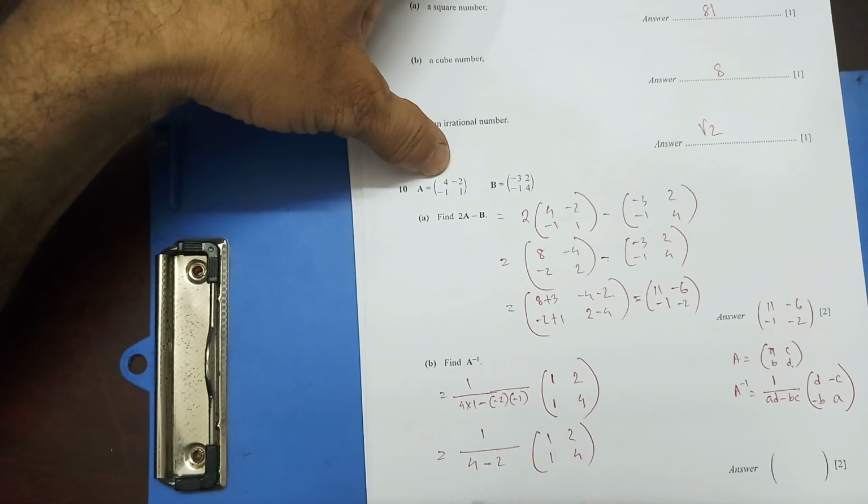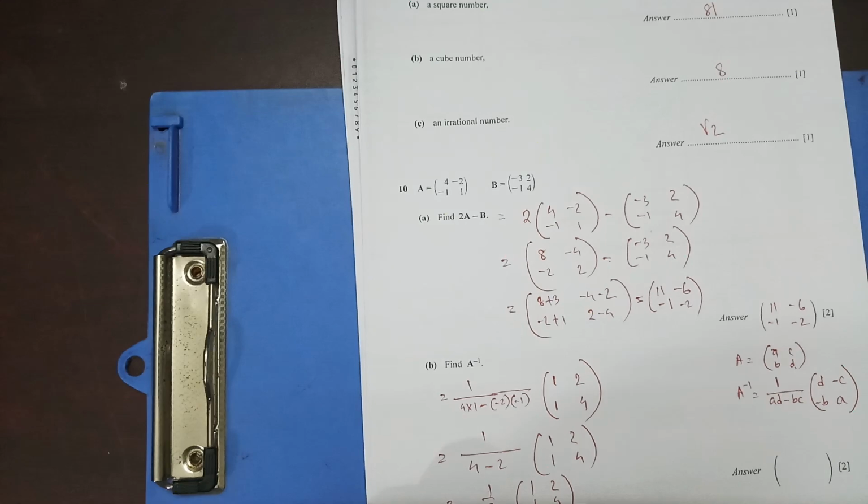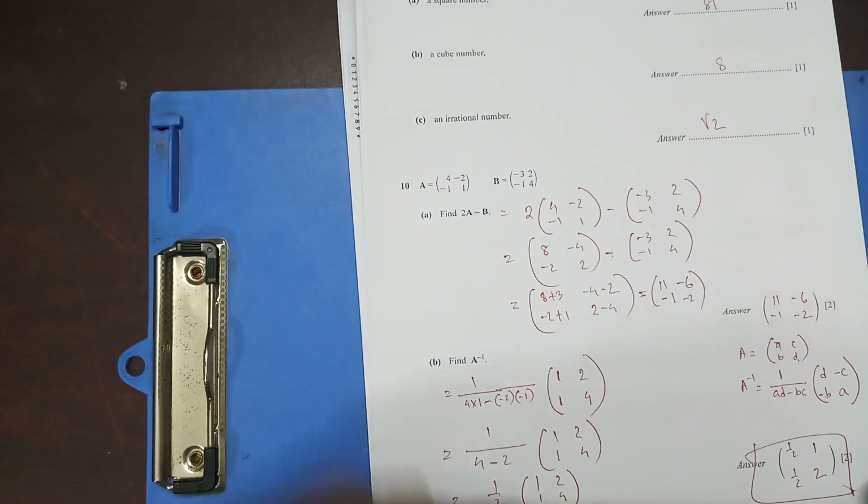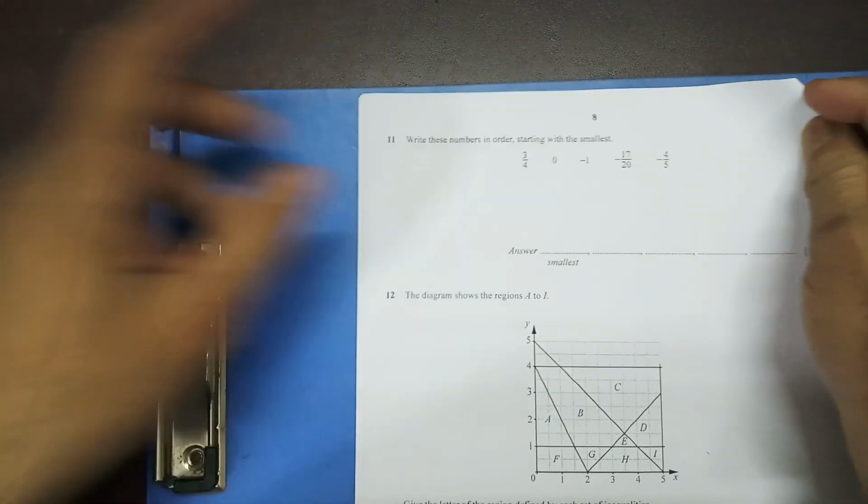So 1 by 2, 1, 1, 2, 4. I can keep that 1 by 2 outside, or I can just multiply that. There is nothing given there, so I'd rather multiply that. Half times 2 is 1, half times 1 is half, and half times 4 is 2. So that's my final answer. Okay. Let's go for question number 11.